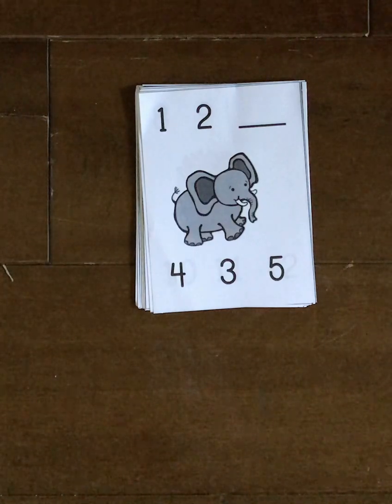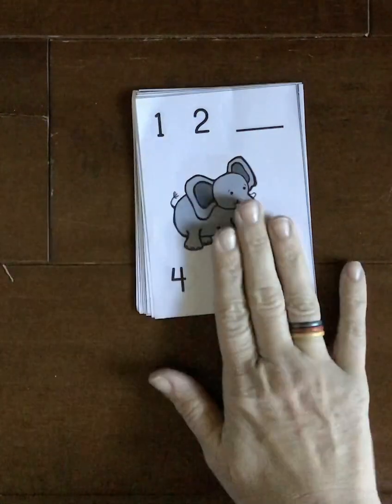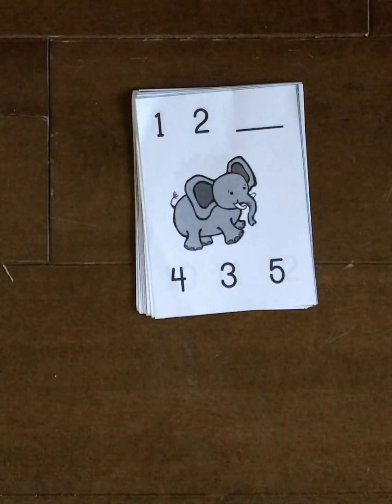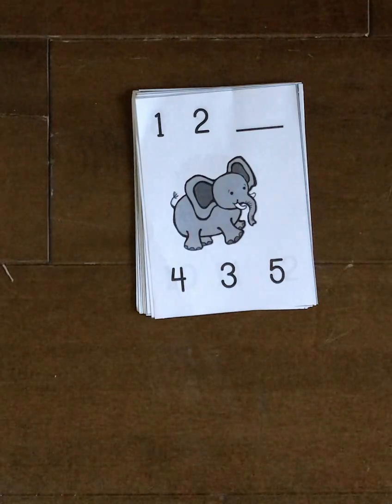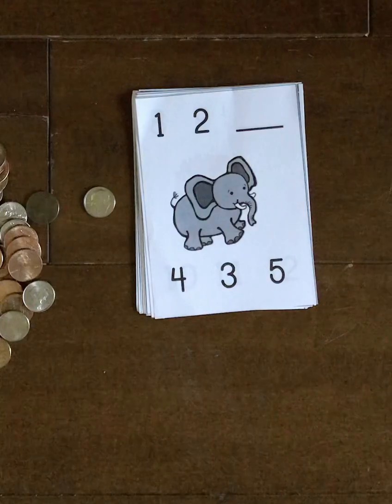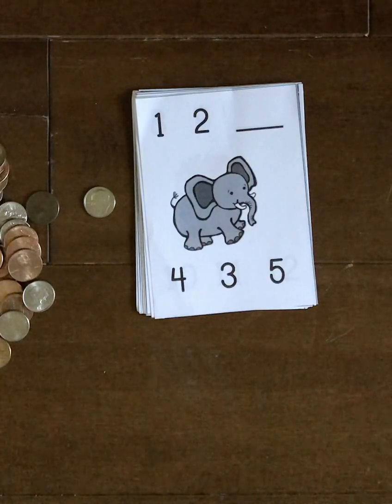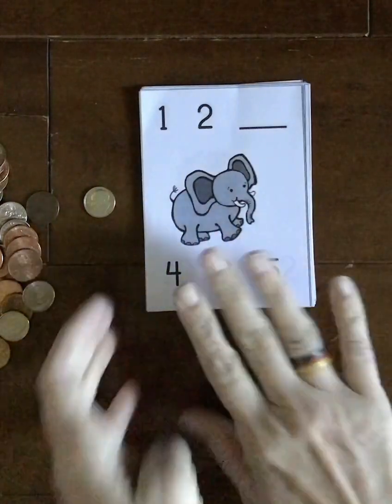Guys, for math today we're going to be figuring out our missing numbers. So today you're going to need your cards and something to mark with. I actually just grabbed a bunch of change. So change, cubes, clothespins, paper clips, Legos, whatever can be put on a number.